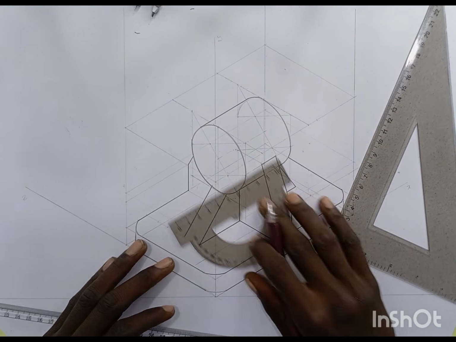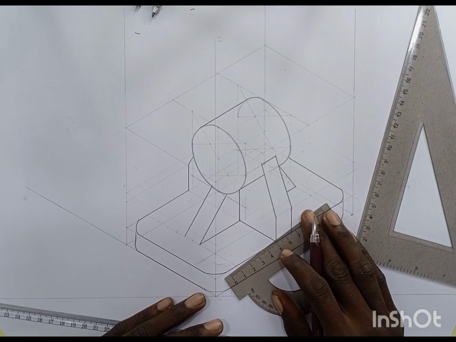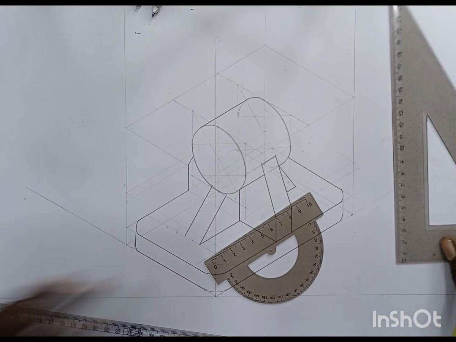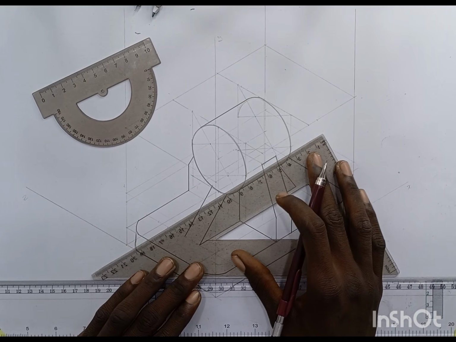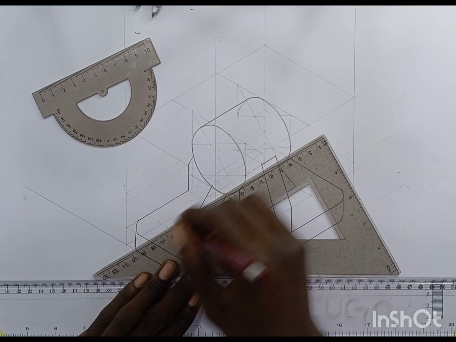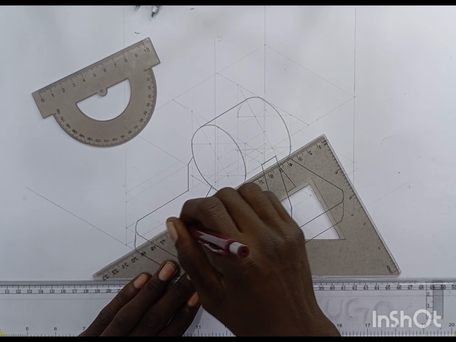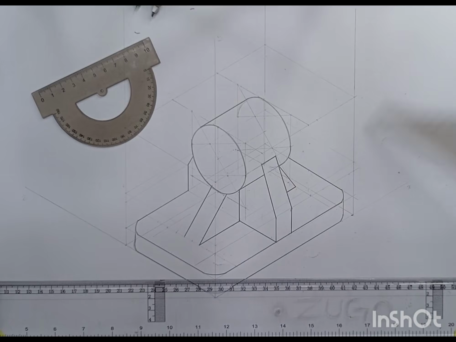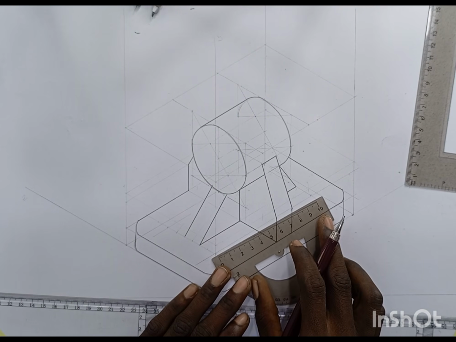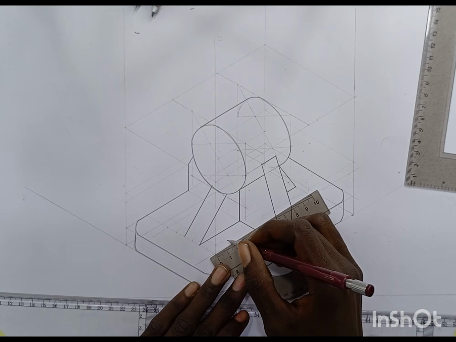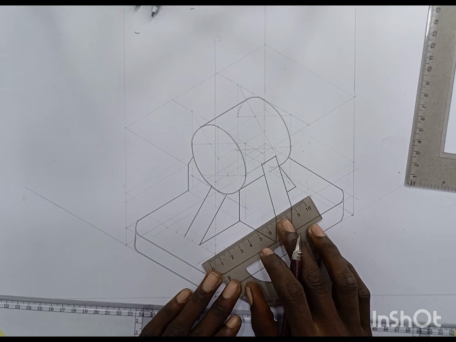Okay. So now from it, I will measure. I'm going to do the same thing here also. Extend this line. Let's use this set square. To extend it, I don't want to go deep down here. I'll just stop here. For this is my interest. So now I will measure 9 from both sides. So here is 9. Now I'll measure 9 from this side.